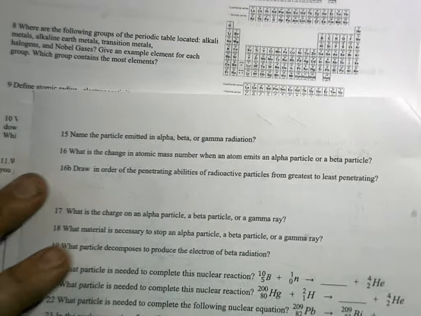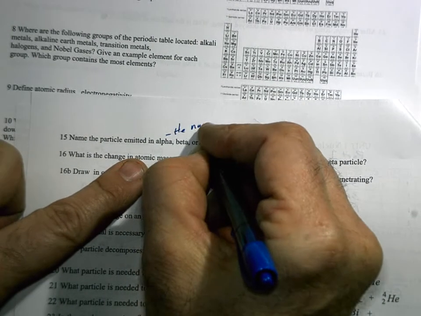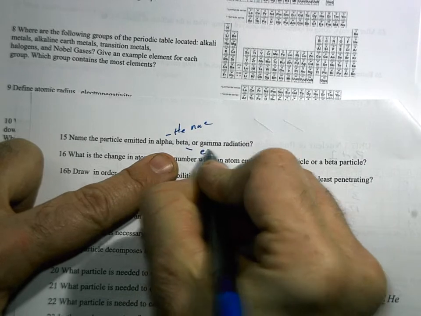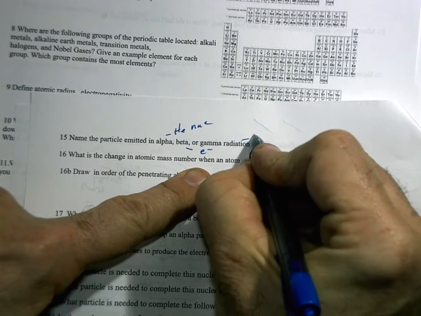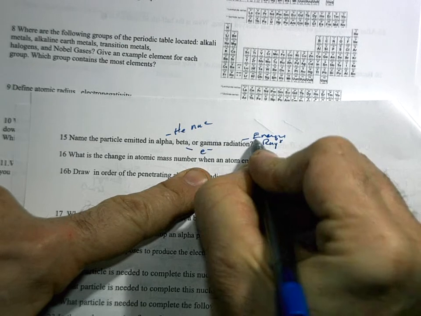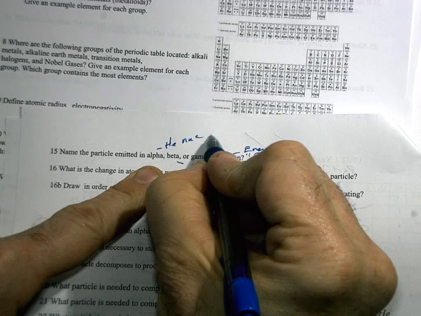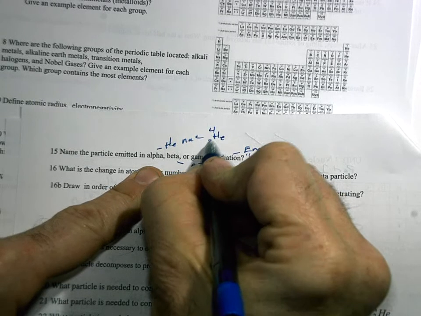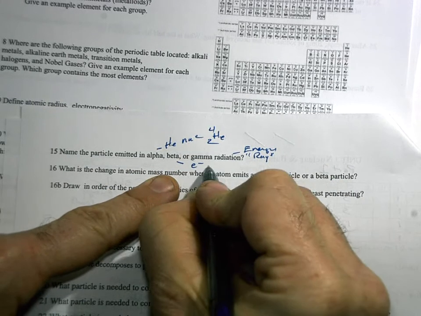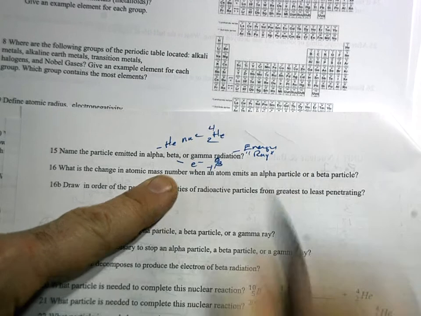Name the particle emitted in alpha. That's going to be a helium nucleus. Beta is an electron. Gamma radiation is just energy. It's a ray, not a particle. We tend to draw alpha as helium with a mass of 4 and 2 protons. And for the beta one, we can put a 0 mass and a -1 charge.